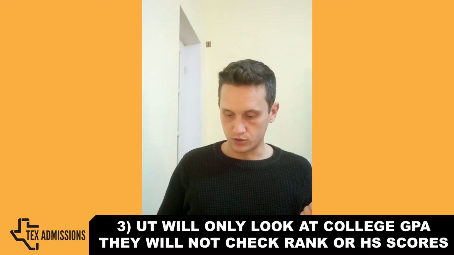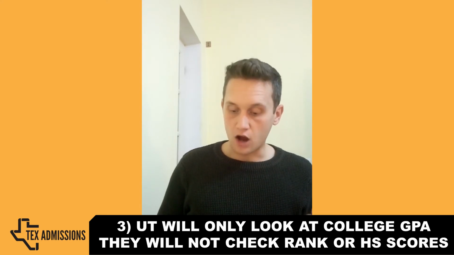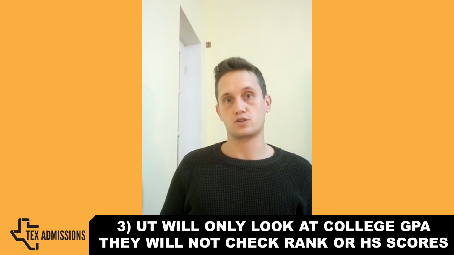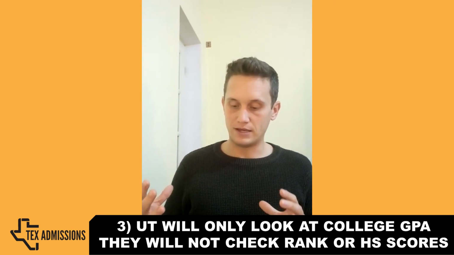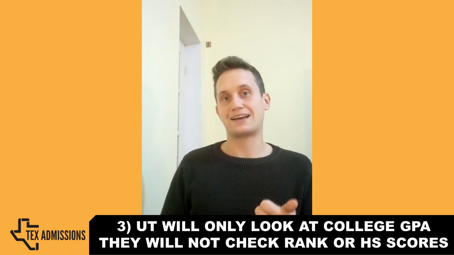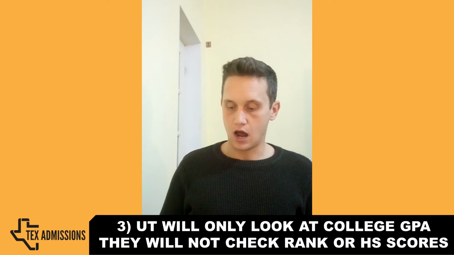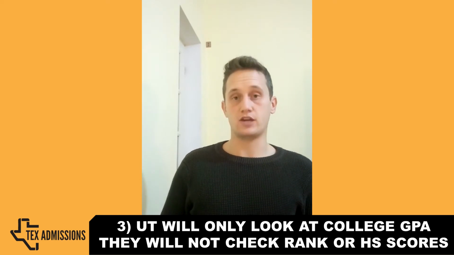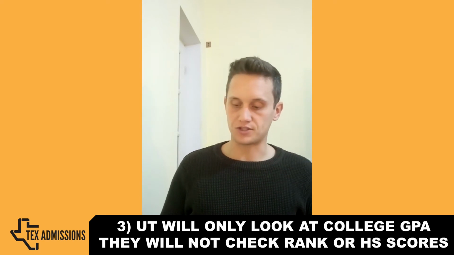But this also includes, in addition to dual credit, they're not going to look at your rank or your test scores. So it's not your high school rank, your high school GPA, nor your test scores. And so what that means is UT only has one academic factor to look at. There is no national level exam for transfer students. And so for that reason, your essays and your resume are all the more important because they have less criteria to go off to assess you academically.